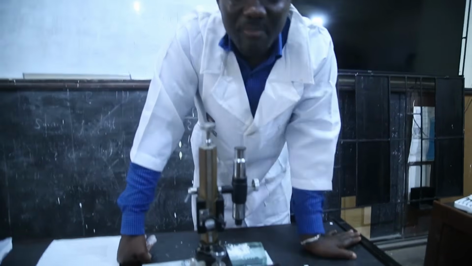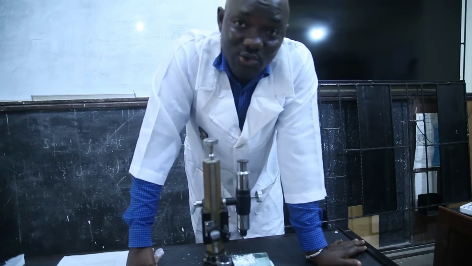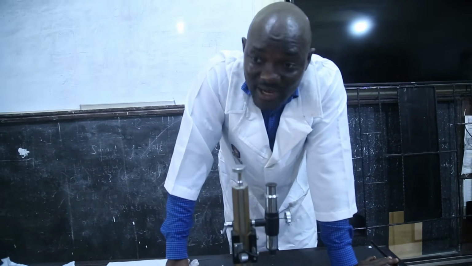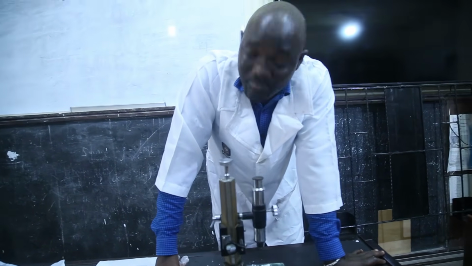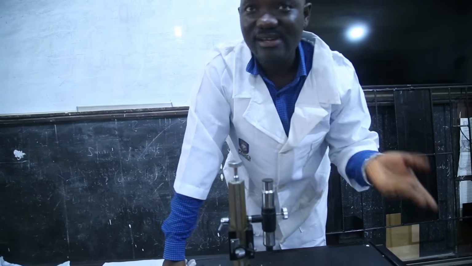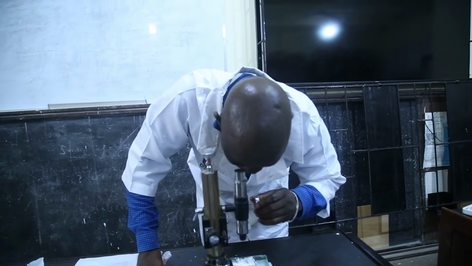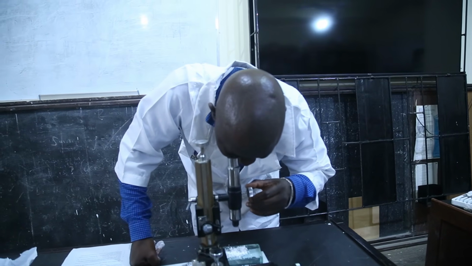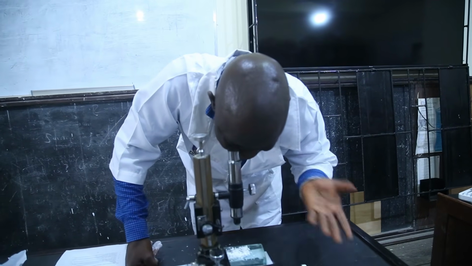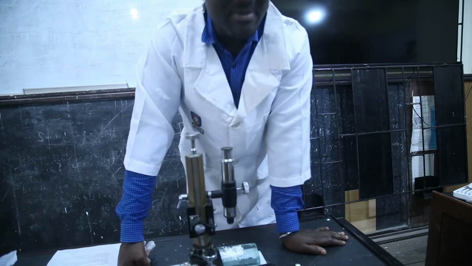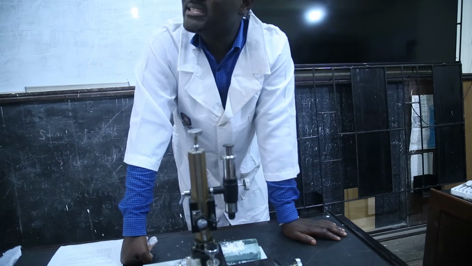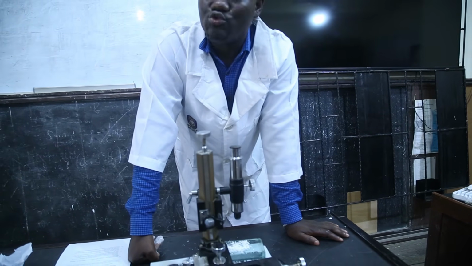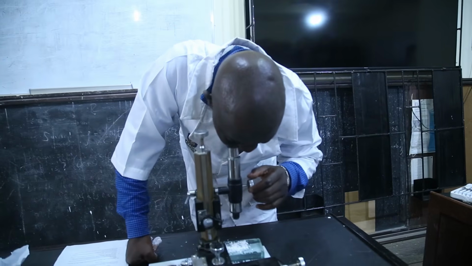If you don't want to use the chalk powder, the females among you that have face powder can sprinkle the powder on this, but I'm sure you are going to be provided with chalk powder. So raise this up again. What you are going to see under the microscope is as if you are looking at a cloud.